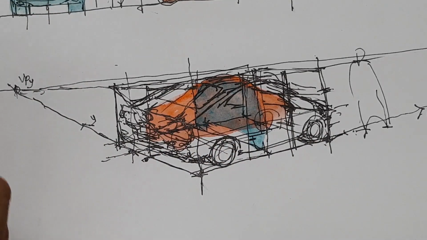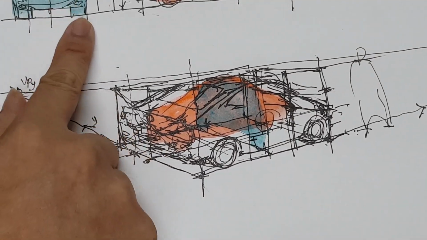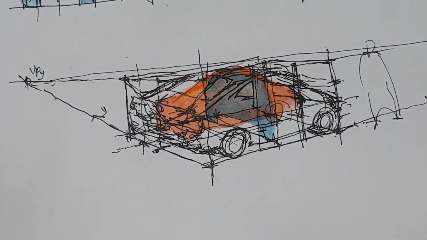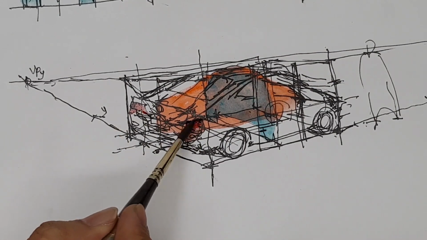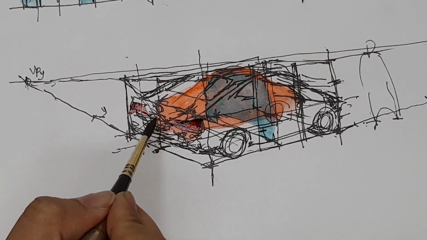So I'm gonna highlight some of the areas. For example, the tail lights, the red tail lights here. I'm gonna color it red. So I'm just gonna go get my watercolor. Let's get one of these reds. Okay, you could really start to see what I was trying to draw, illustrate.